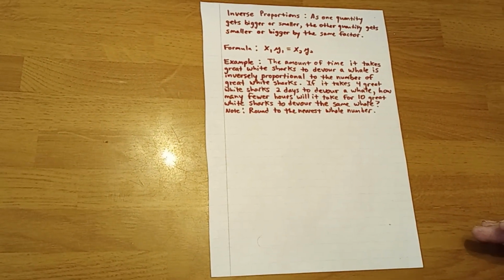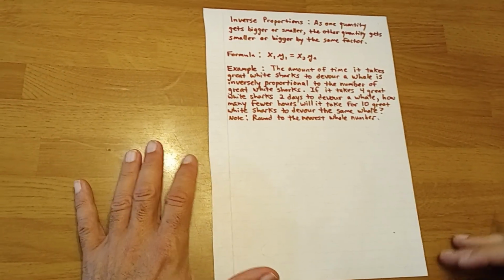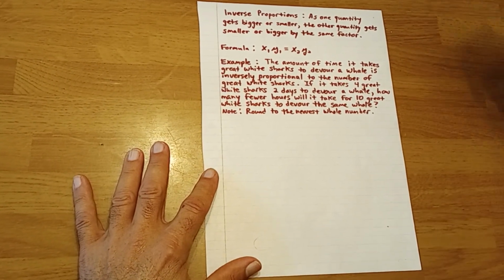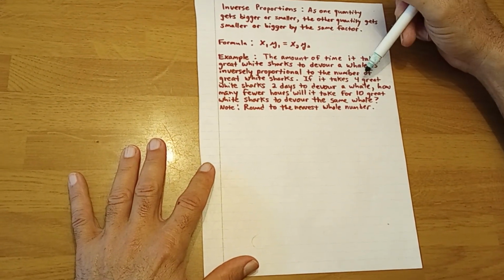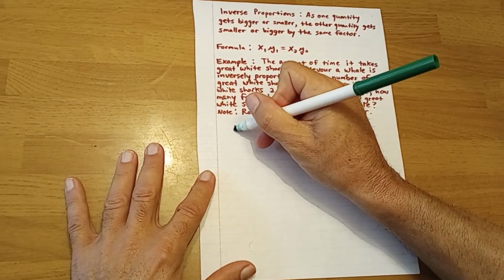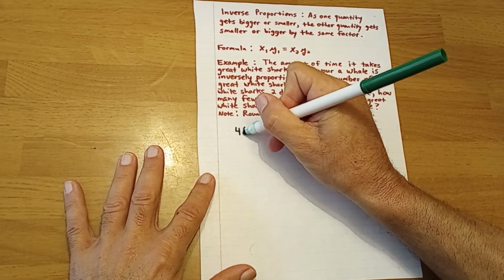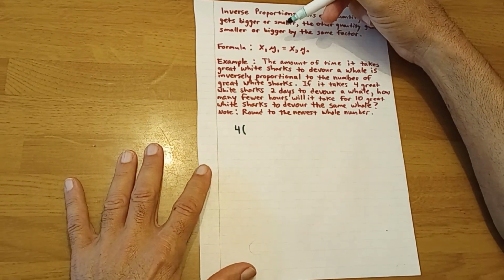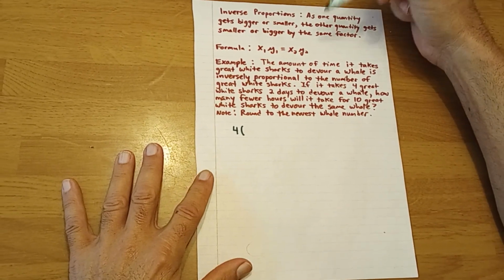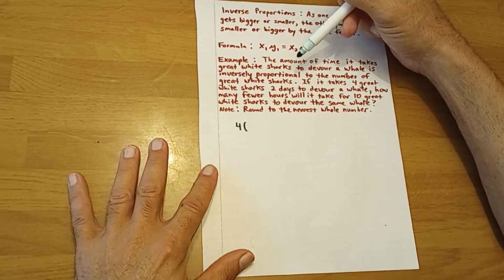So again, we have x1 y1 equals x2 y2. So let's make our x1 the number of great white sharks, in this case 4. So we say 4 times y1. Now, y1 would be the time it takes to devour a whale.